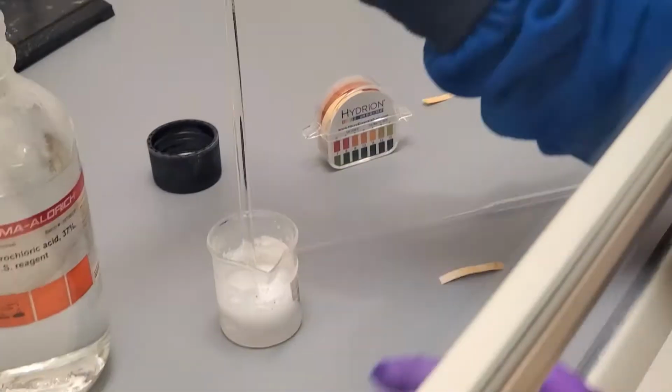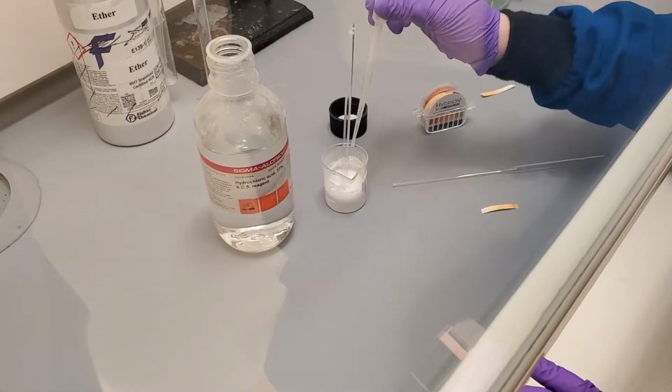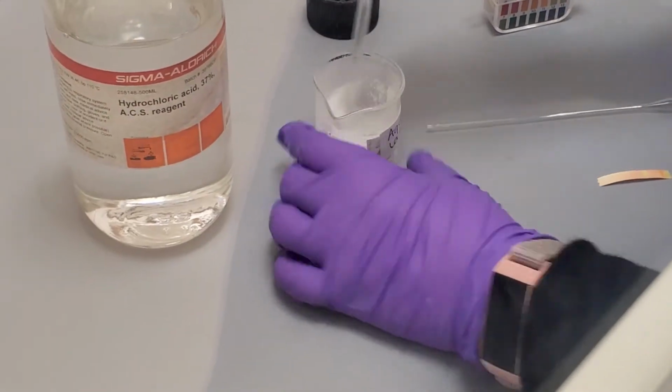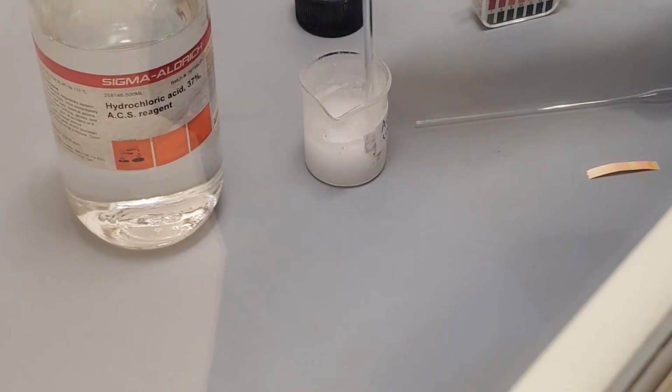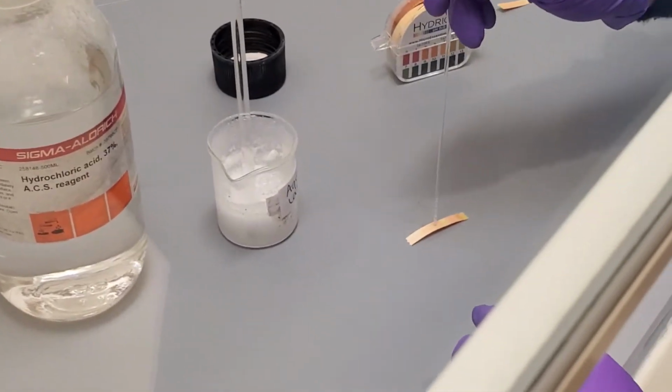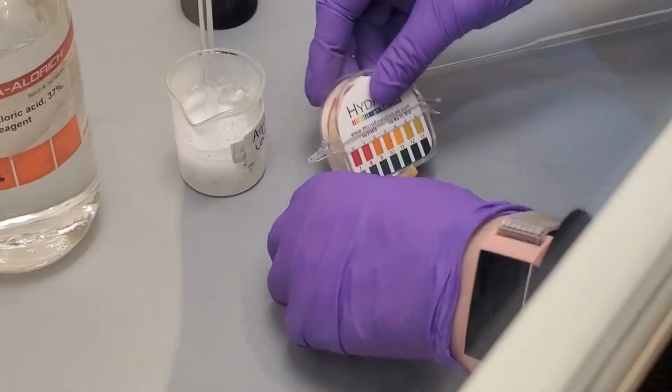However, the pH is still not acidic, so we add more acid and stir. Now the mixture is much cloudier with precipitate. We test the pH again, and the aqueous layer is finally acidic. Now that we are done with the hydrochloric acid, we tightly recap the bottle.